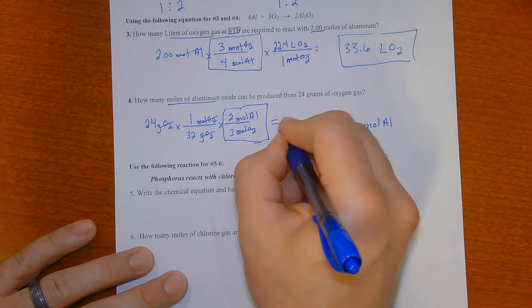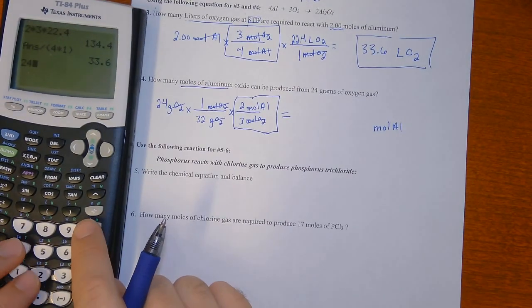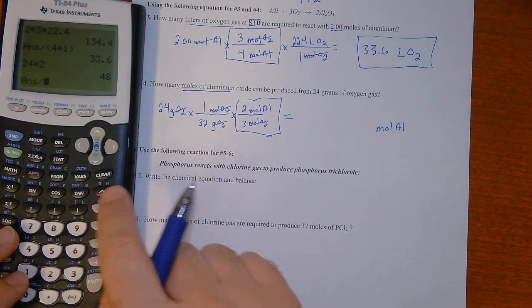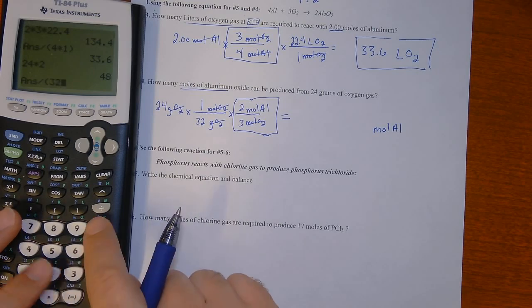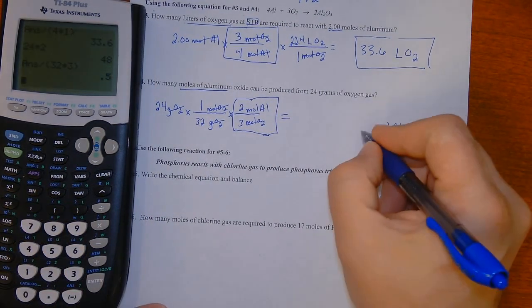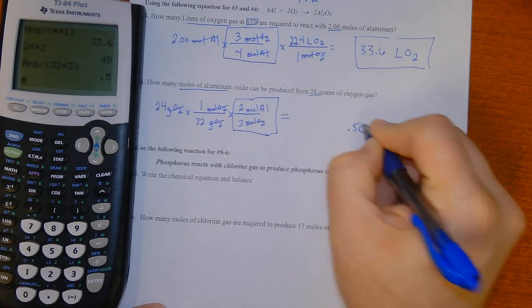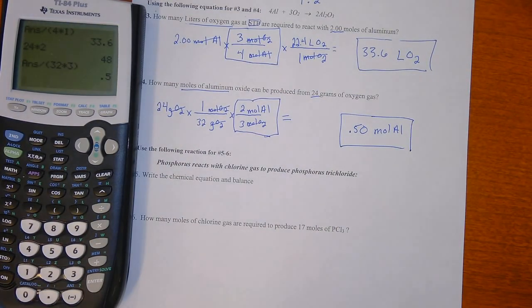So I'm done converting. Now I need to make sure I do this with my calculator, all right? 24 times 2 equal, well, that's my answer to the top. And then I need to put everything in parentheses on the bottom, 32 times 3. And that should be 0.5. Well, I have 2 sig figs, so 0.50. There is your answer. Okay.